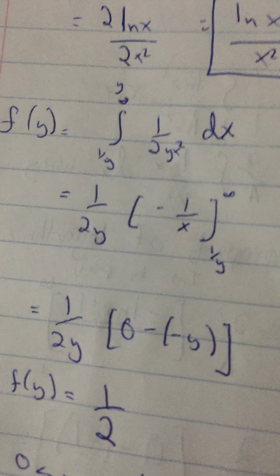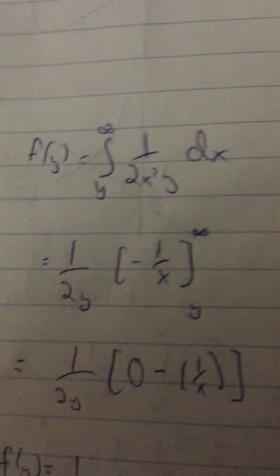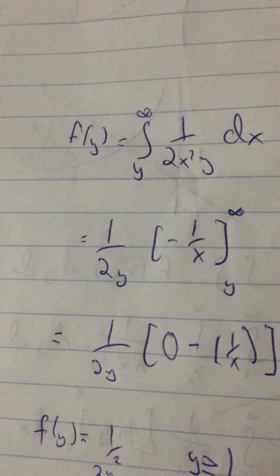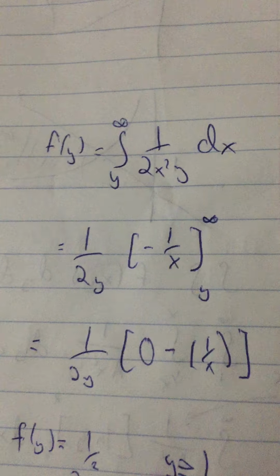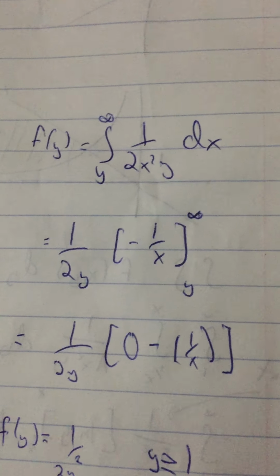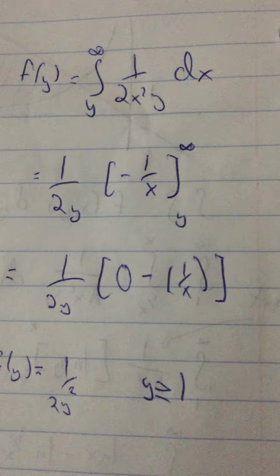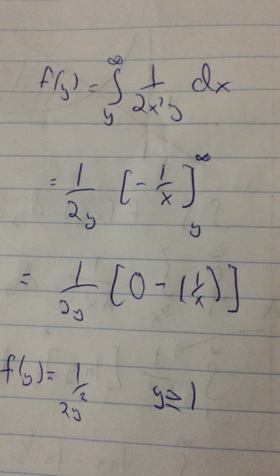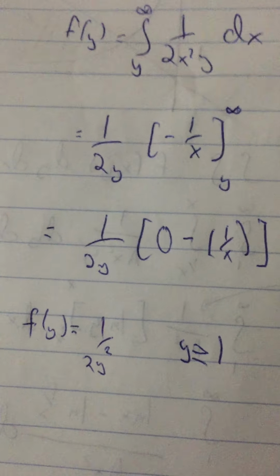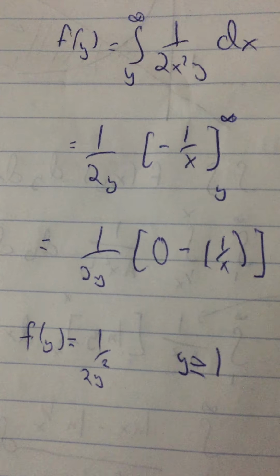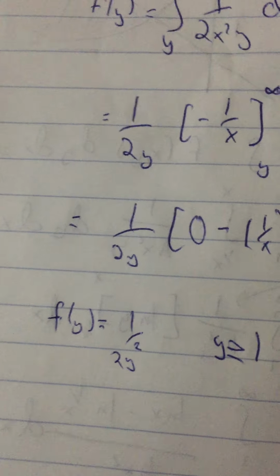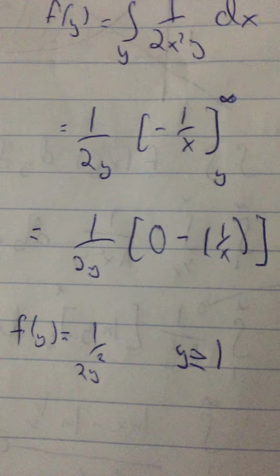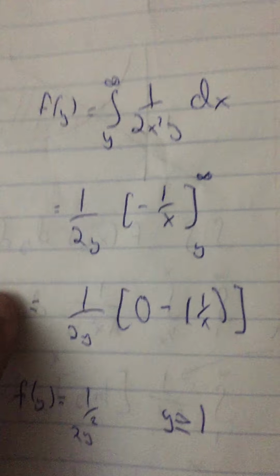It's not as simple as it was with f of x. We have to use the second limit there, which is y to infinity, as we saw in the graph in the previous problem I introduced. So that will be the integral from y to infinity of 1 over 2x squared y dx, which equals 1 over 2y times negative 1 over x from y to infinity, which equals 1 over 2y times 0 minus negative 1 over y. So f of y equals 1 over 2y squared when y is greater than or equal to 1.